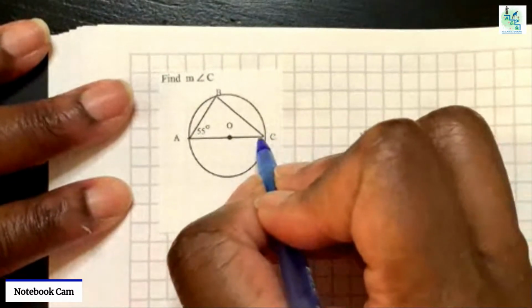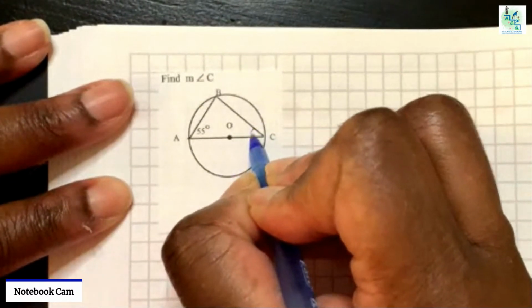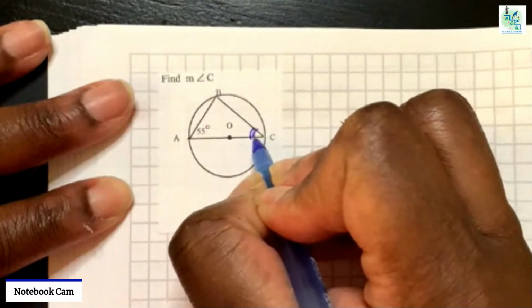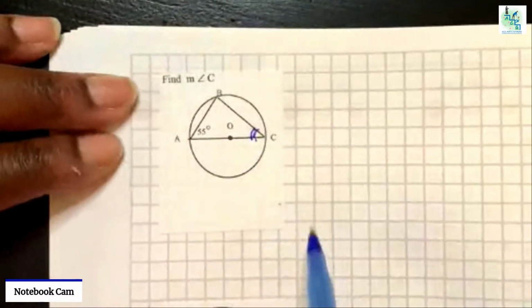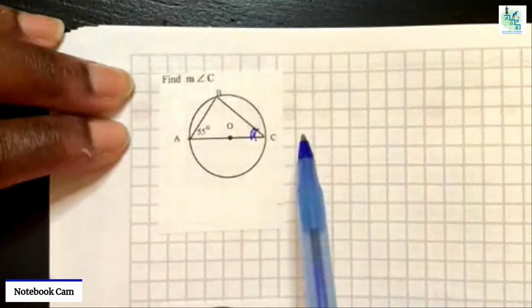We're supposed to be looking for the measure of angle C, right? And I know, she's doing math in pen. She's a rebel. Yeah, that's me.